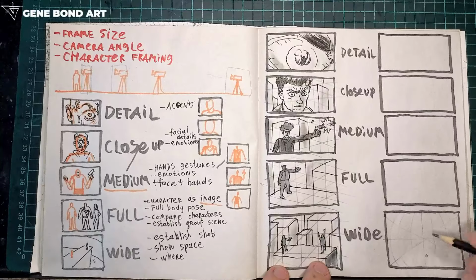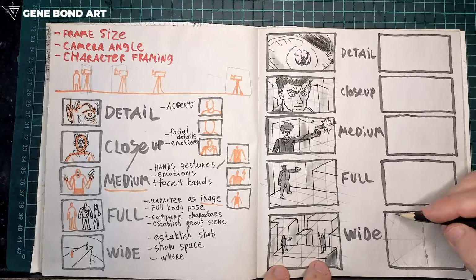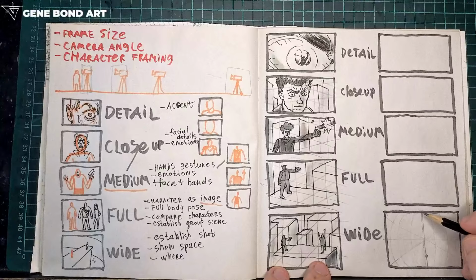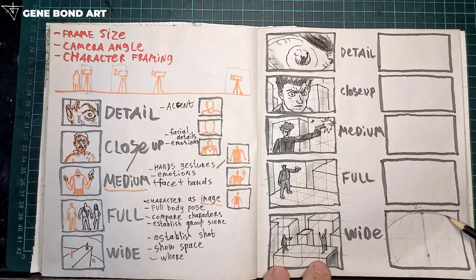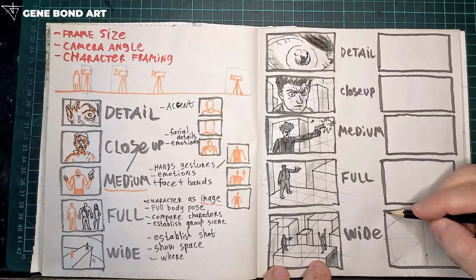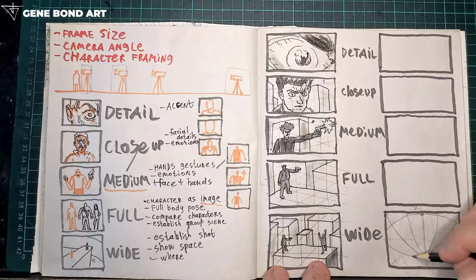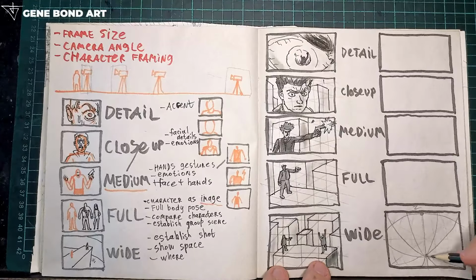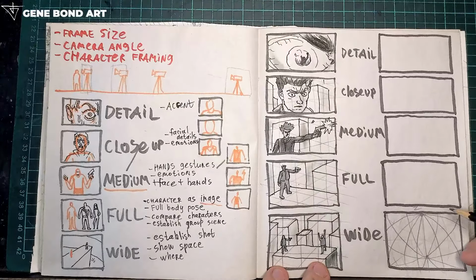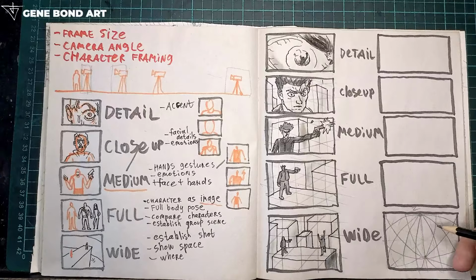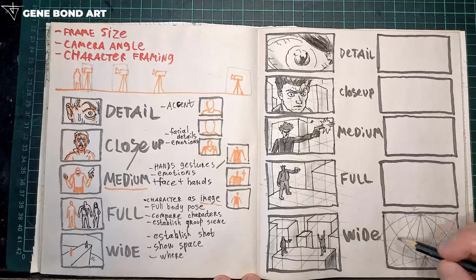So we'll have a Y vanishing point and the vanishing point somewhere here, and X vanishing points here.